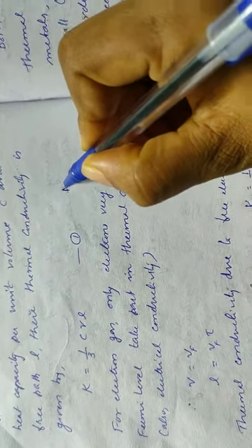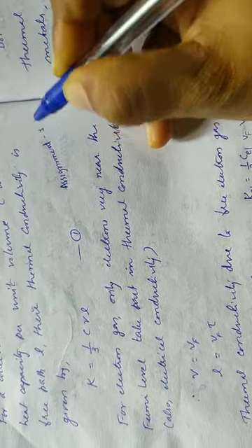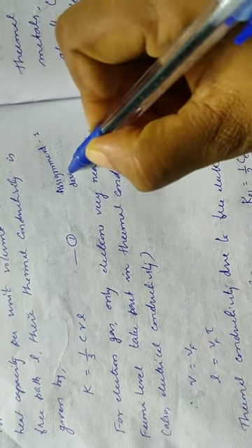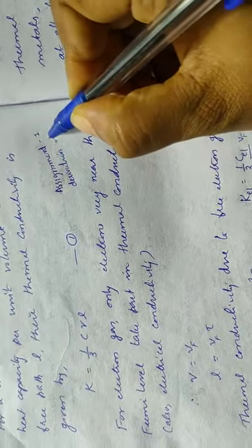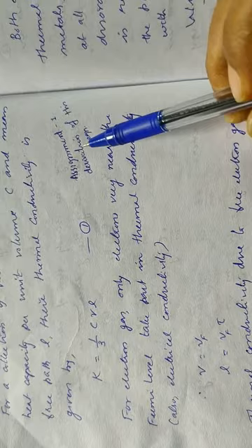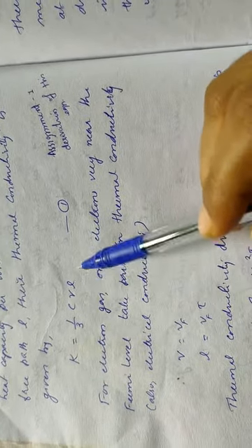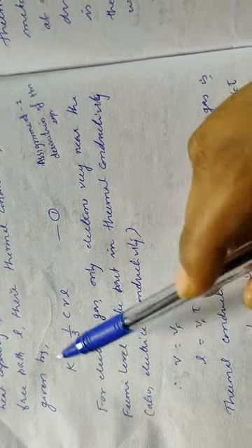You have to submit the derivation of this equation as an assignment for this class. I have already given the derivation at the end of this note, so you should submit it as an assignment. That means you have to study the derivation. Okay. So the thermal conductivity can be represented as 1 by 3 CvL, with thermal conductivity represented by the letter K.